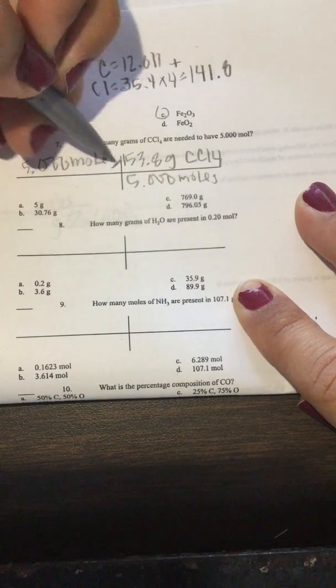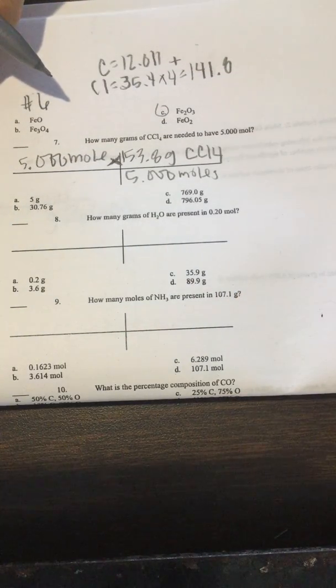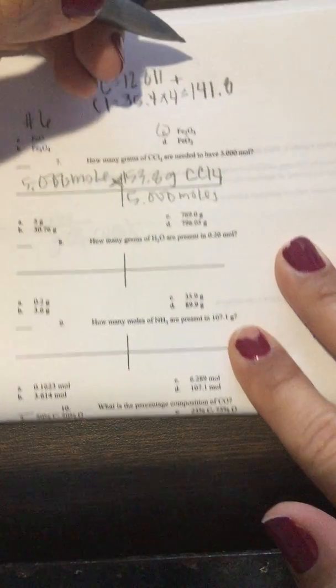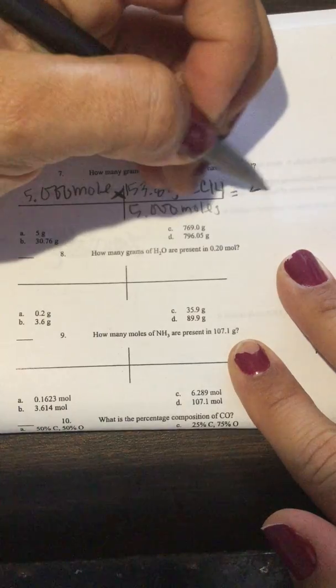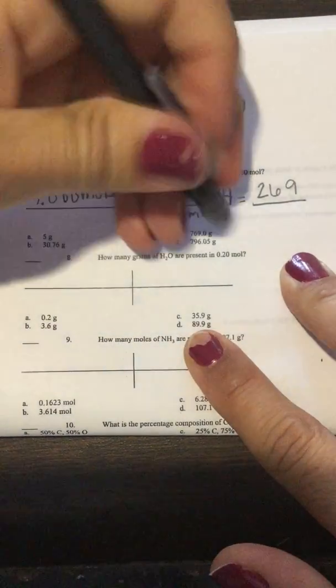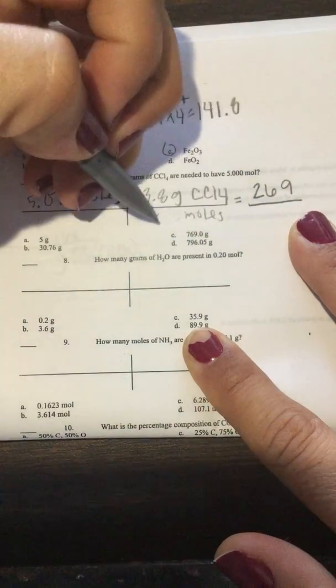Okay, so I'm going to multiply across and divide by the bottom. So 5.000 times 53.8. It gave me 269. I'm still going to divide. Oh, it shouldn't say 5. Sorry, guys. Just call me out when I make a mistake.